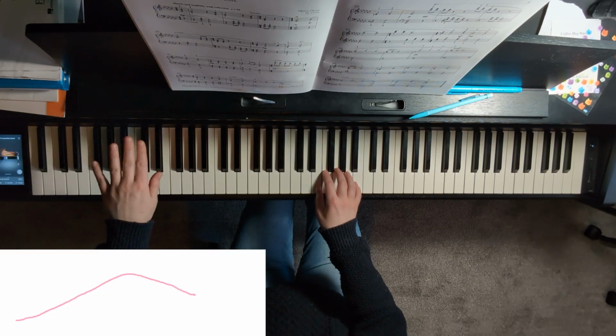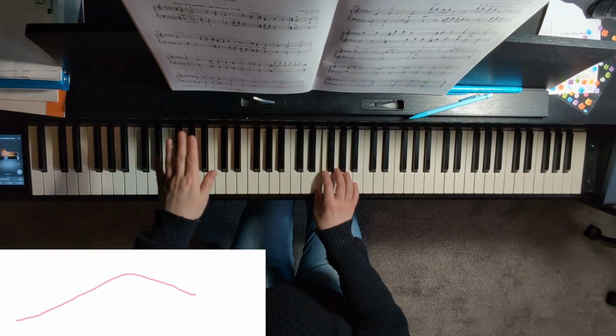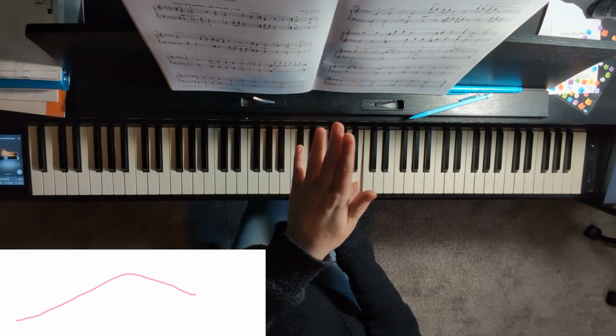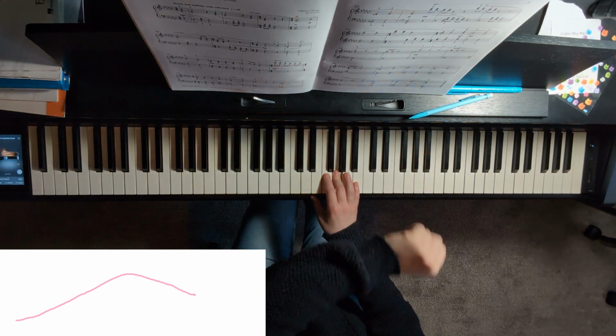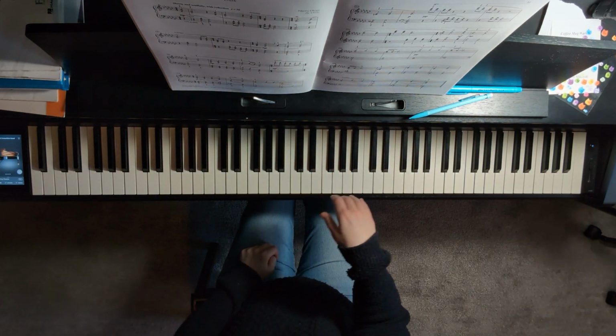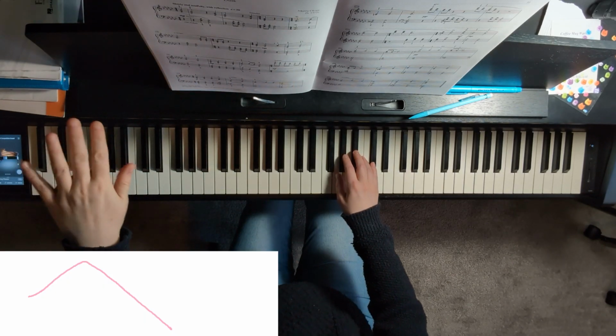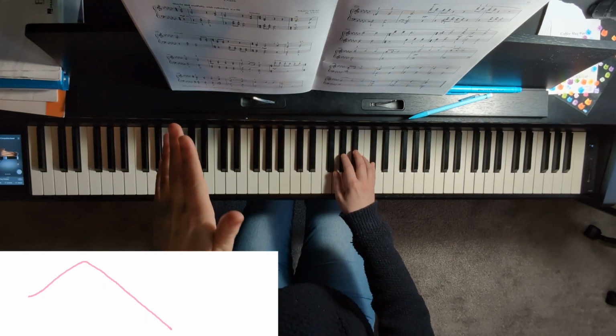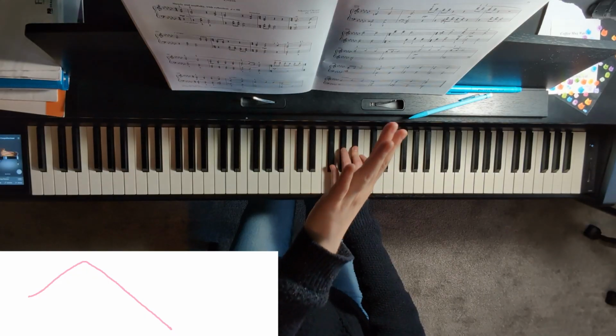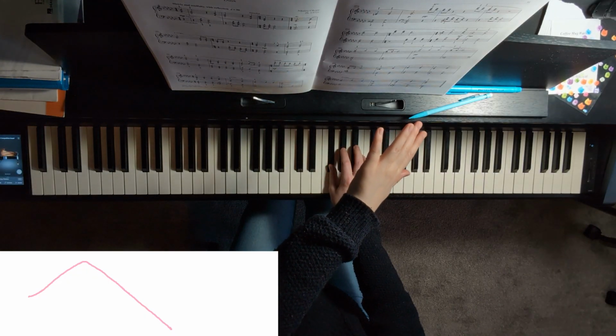So the contour for this one, it skips, and we're moving up, and we dip down a little bit. We have another skipwise excerpt where we're moving up, and then we're going down the slope a little lower from where we started.